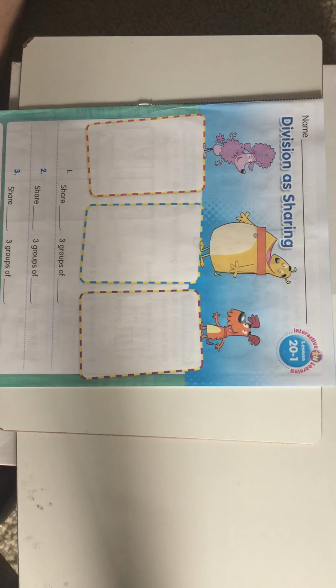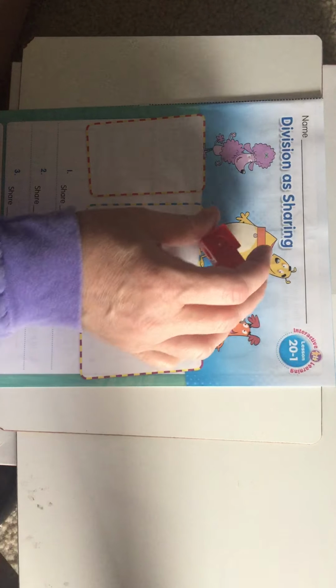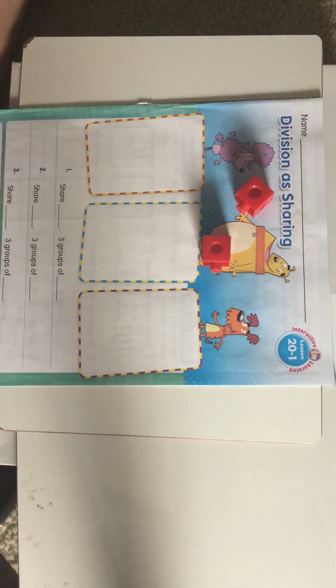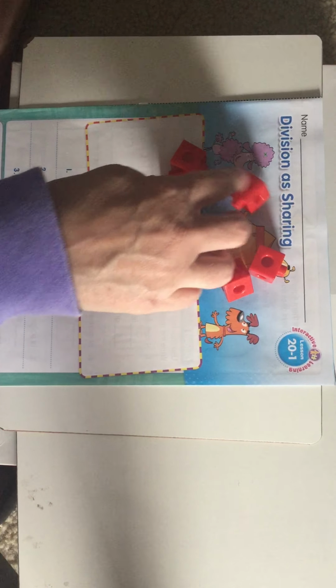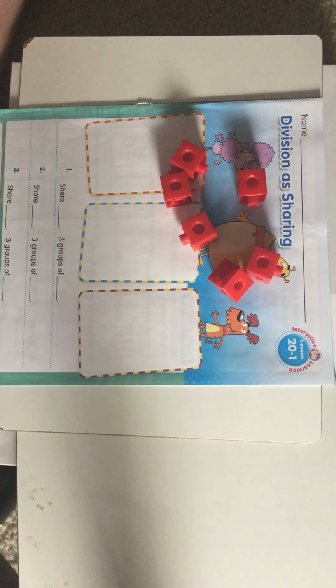So I was going to give you a problem of there are 6 sheets of construction paper. We're going to do an art project, let's say. So I've got 2, 4, 6. And I have 3 children that are going to be doing this art project.